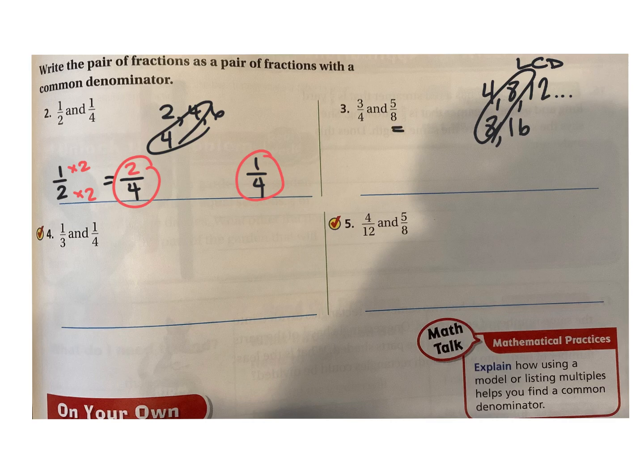And looky there, that guy already is an 8. I don't have to do anything to change him. He can stay the same. I like him just the way he is. But this guy I'm going to change into an equivalent fraction with a denominator of 8. So 4 times what number gives me 8? 4 times 2 gives me 8.